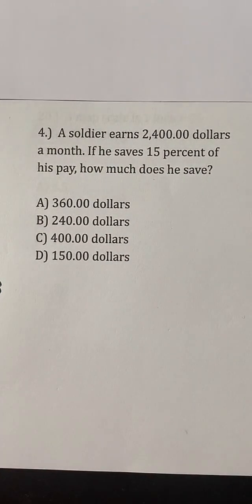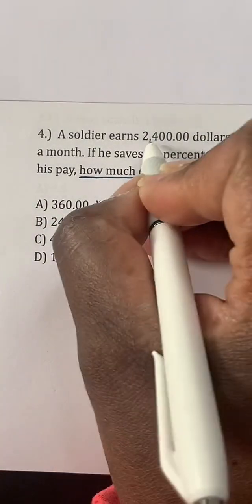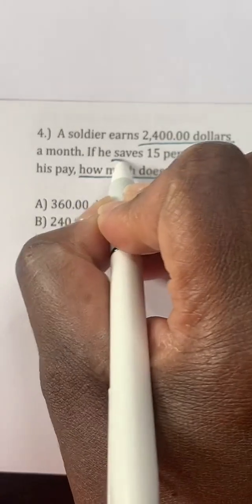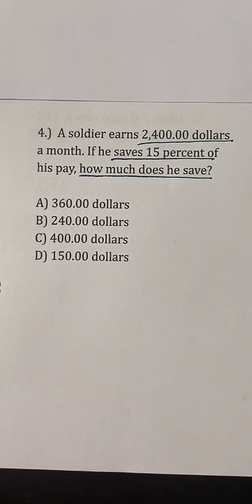All right, here we go. Next one. A soldier earns $2,400 a month. He saves 15% of his pay. How much does he save? Is it A, $360, B, $240, C, $400, or D, $150? Make sure you read the question again. When I said read the question, I mean this part. We know this is involved. We know we're saving this, but how much does he save?